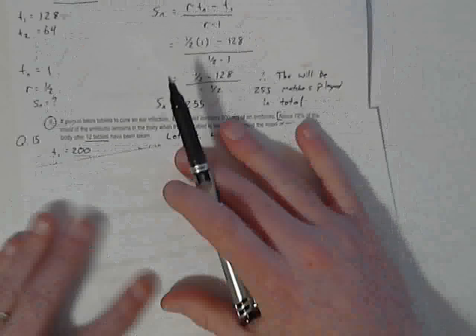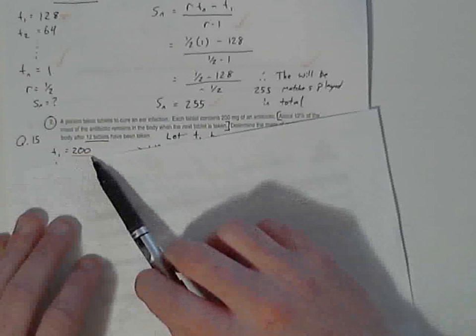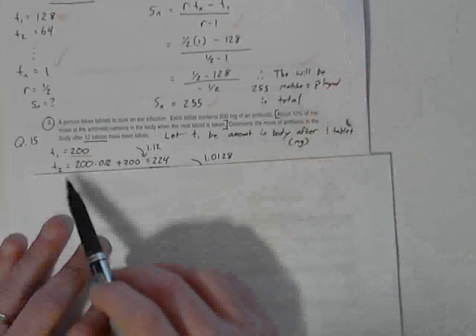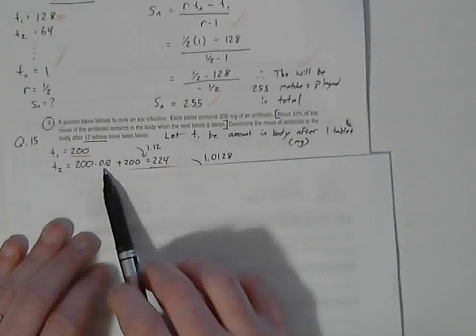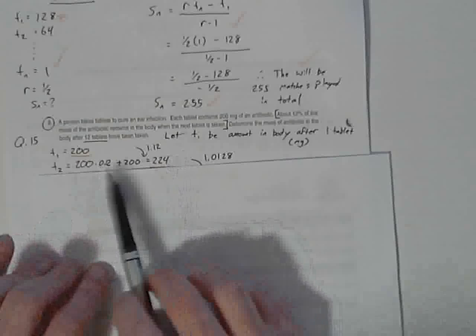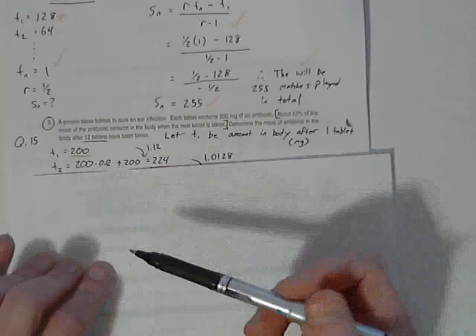At time 2, you take the amount of the first tablet and you multiply it by 12%. So 200 times 12%, which is going to be 24. Plus, you take a new tablet as well on top of the amount that you still have lingering. You take an additional 200. So you should have 224 milligrams of the antibiotic in your body.